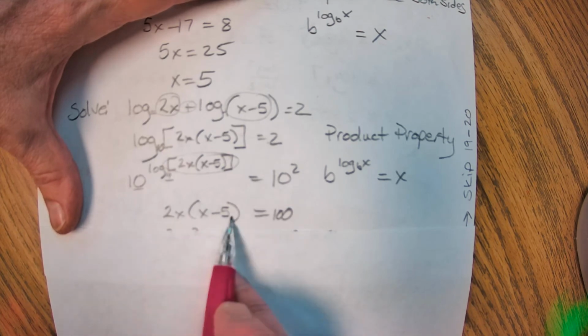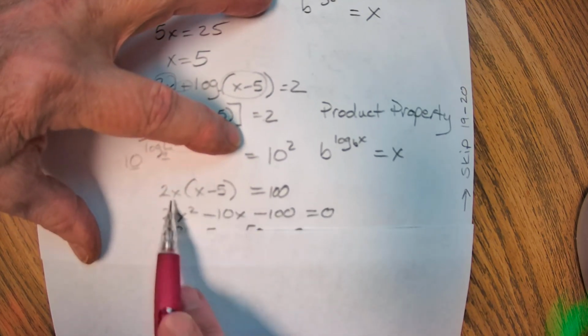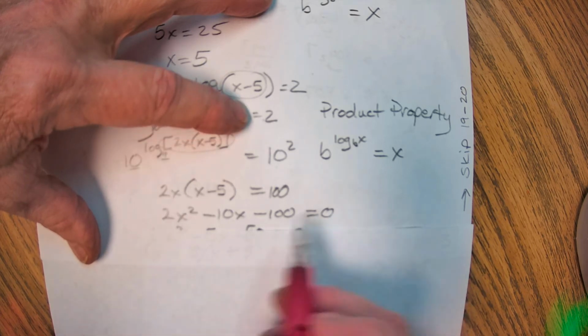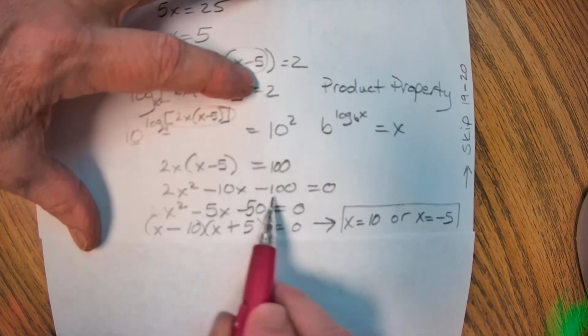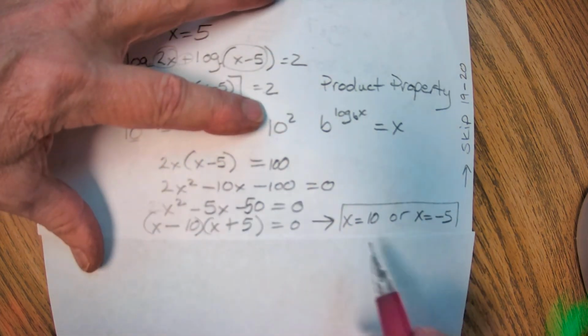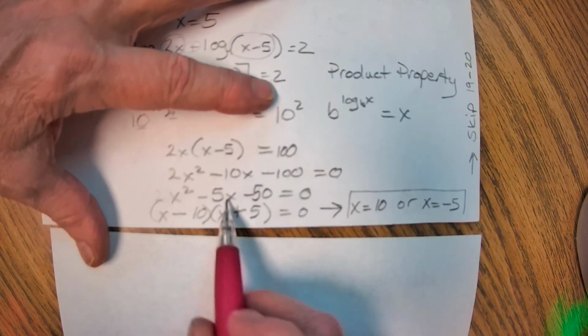So now I'm going to just multiply 2x out, which gives me 2x squared minus 10x equals 100, sorry. I want everything on the left-hand side and set equal to 0, so I'm just going to subtract 100 there.